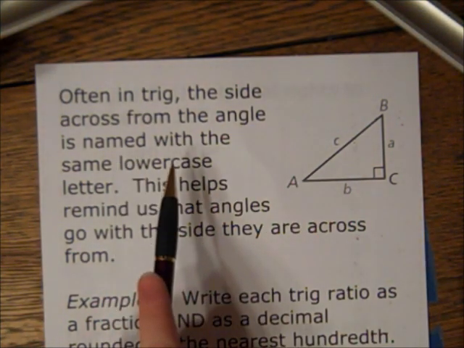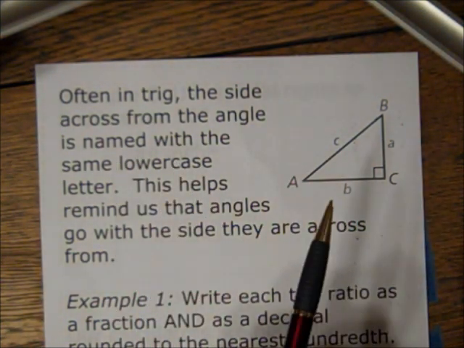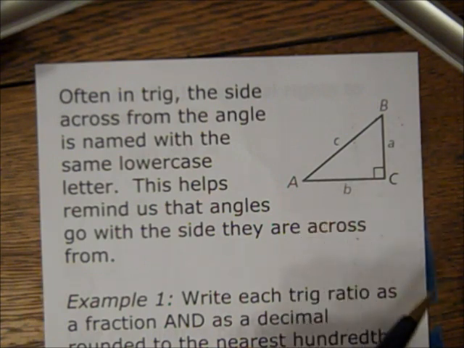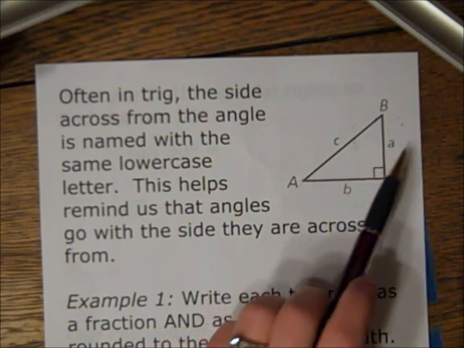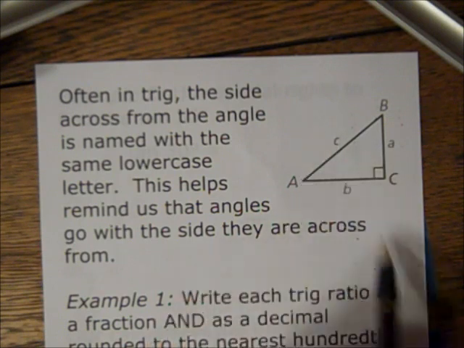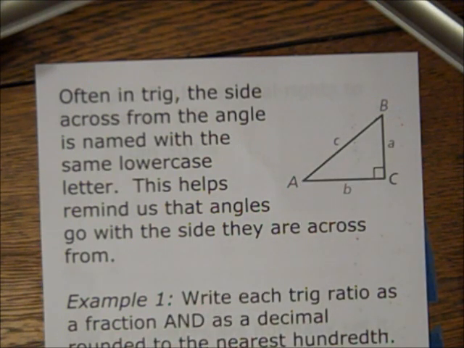Okay, so the side across from the angle is named with the same lowercase letter. So this is angle A, this is side a, angle C, side c. This helps remind us that angles go with the side that they're across from.